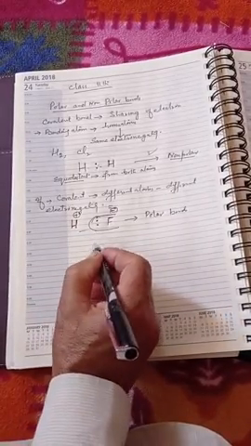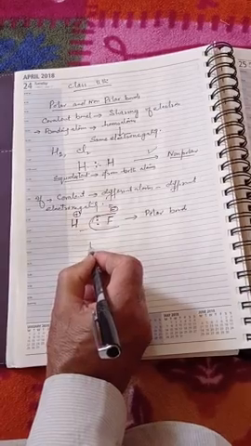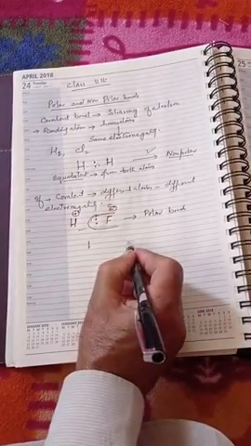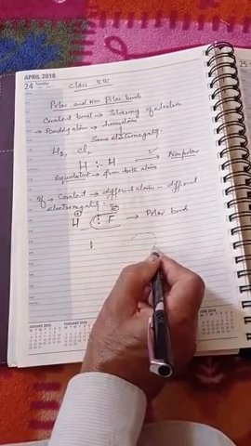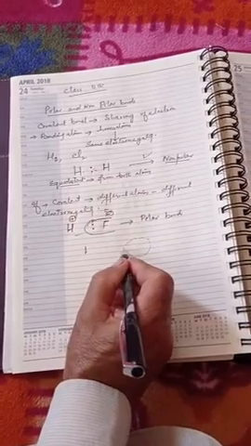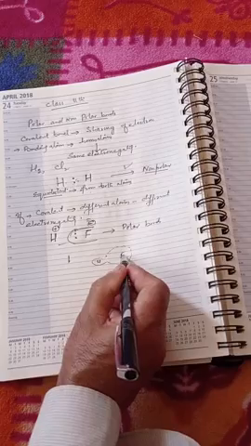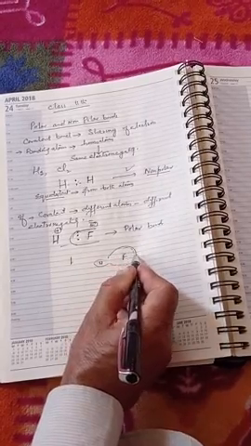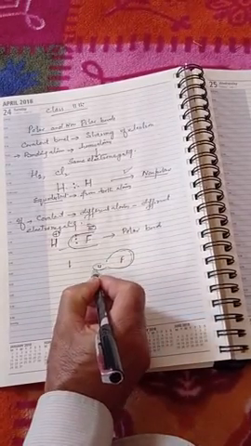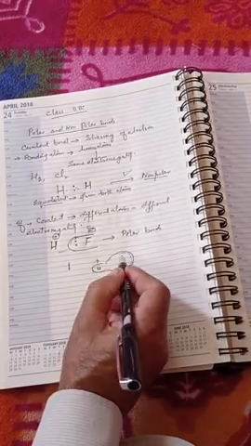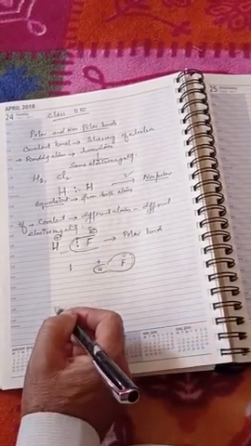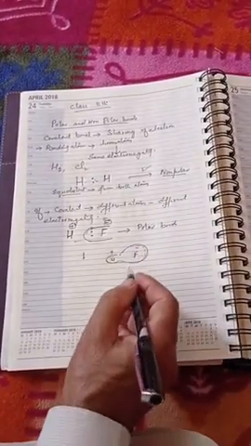For example, if I take the case of hydrogen fluoride, this is the hydrogen and this is the fluorine. Now the electron cloud gets distorted more towards the fluorine. With the result, this hydrogen attains a positive charge and fluorine attains a negative charge. This is called the polar bond.